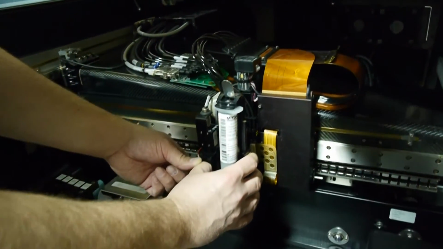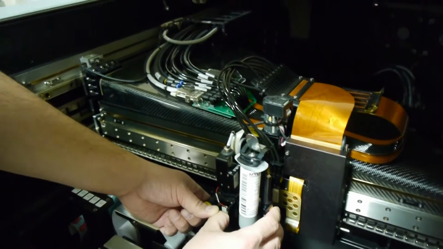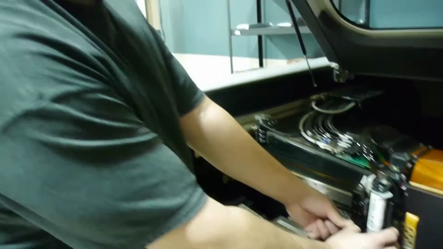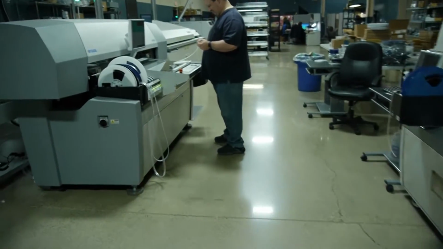Once the circuit has gone through this stage and the solder is printed on the circuit, it goes through the conveyor to the next machine.